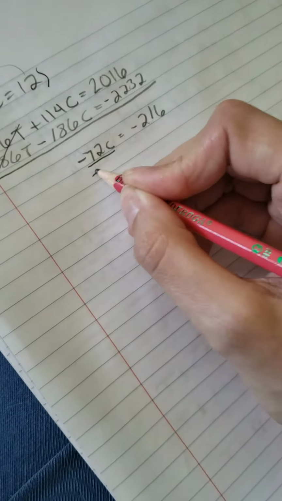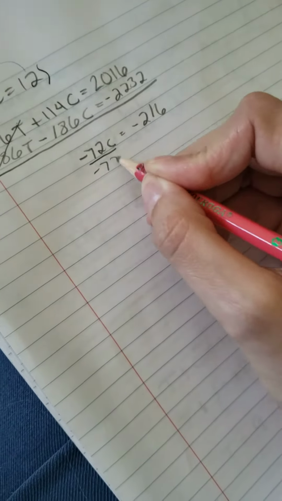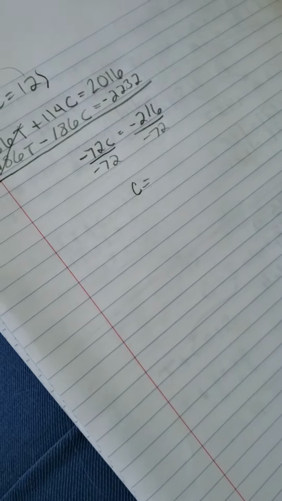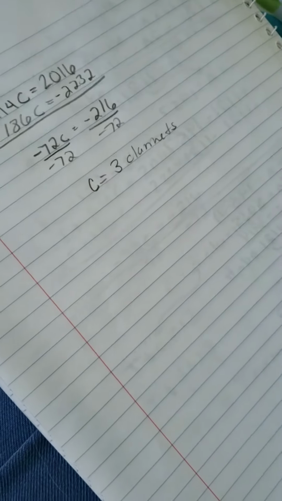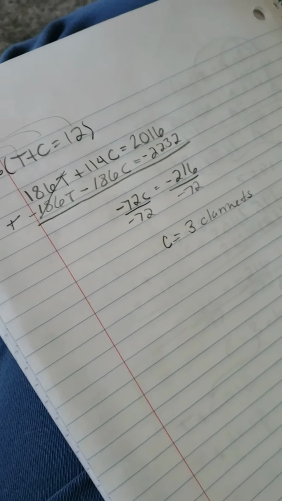So we're going to divide this by negative 72 to get the number of clarinets as 3. Okay, so we sold 3 clarinets, and that should fit.